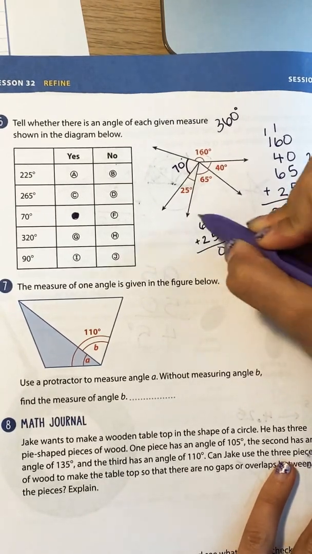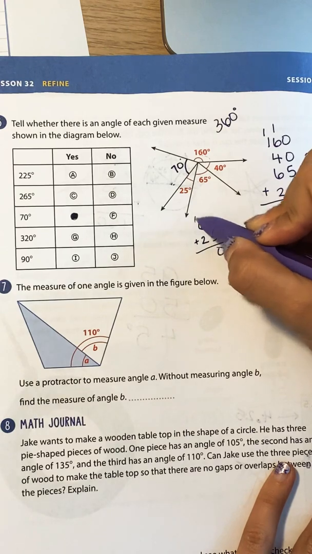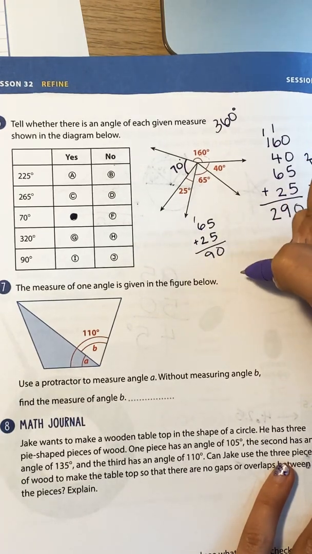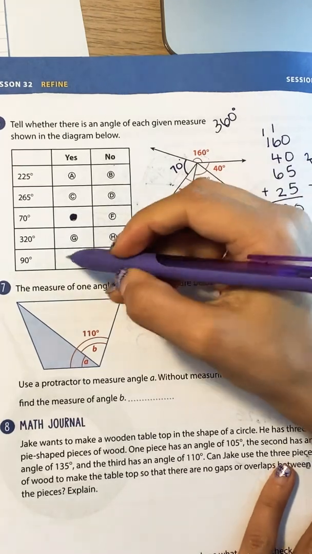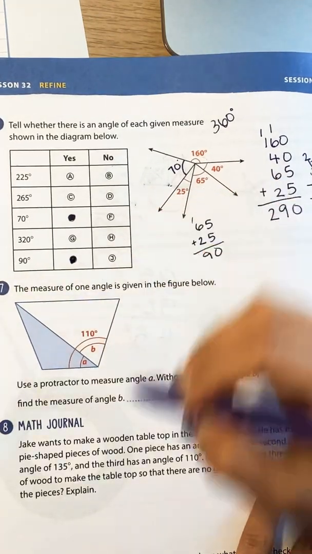5 plus 5 is 10. 6 plus 1 plus 2 is 9. So this angle and this angle together would make 90. So yeah, 90 is in there.